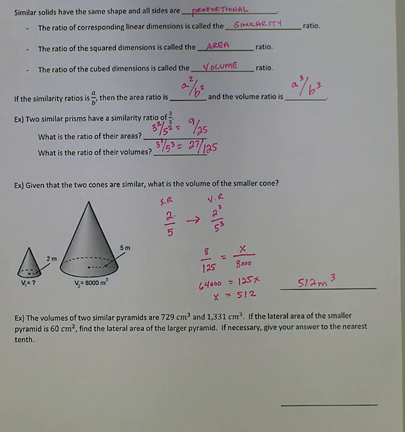Another example, the volumes of 2 similar pyramids are 729 centimeters cubed and 1,331 centimeters cubed. If the lateral area of the smaller pyramid is 60 centimeters squared, find the lateral area of the larger pyramid. If necessary, give your answer to the nearest tenth.